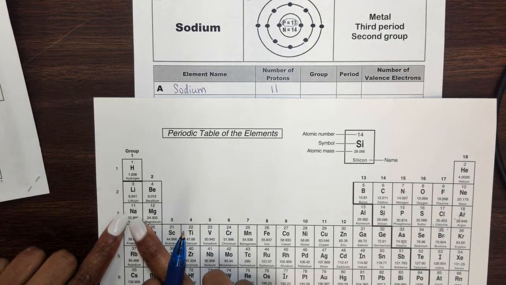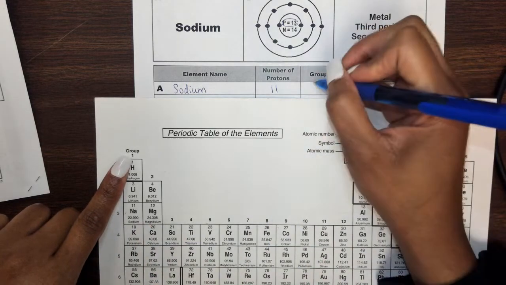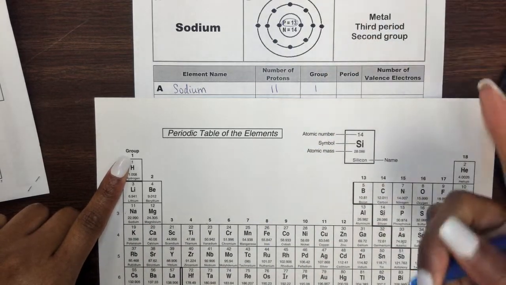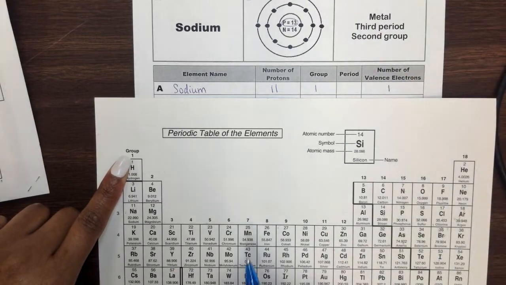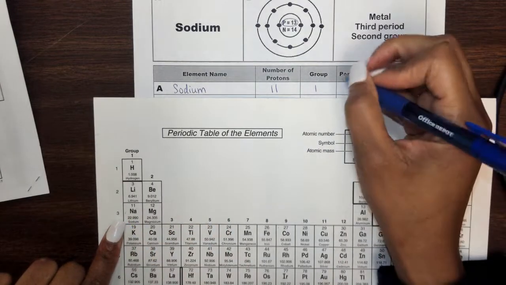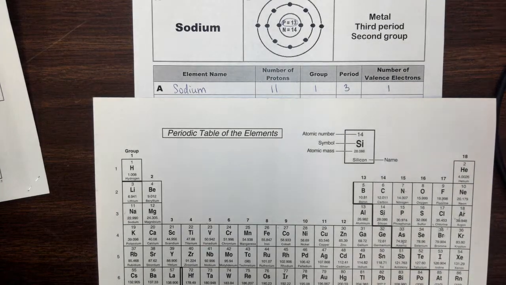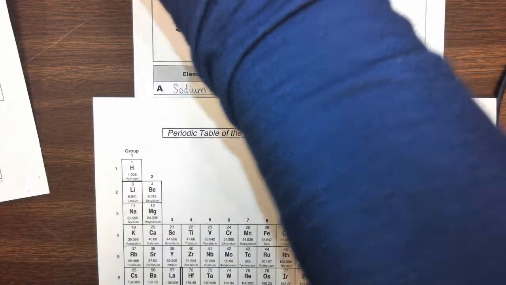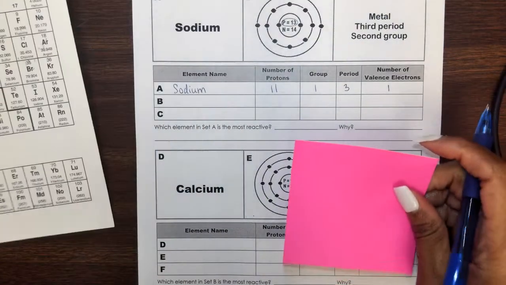What group is it in? So groups are at the top, vertical. Sodium is in group 1, which means it has 1 valence electron, 1 electron in its outer shell. And the period is 3, which means it has 3 rows. So I'll show you just to make sure that you're understanding the valence electrons. I'm going to draw the Bohr model for sodium.